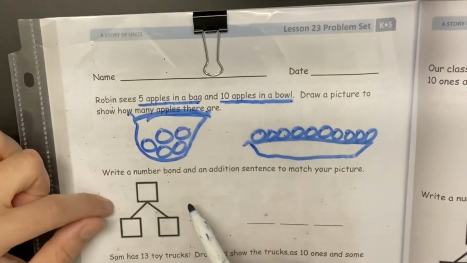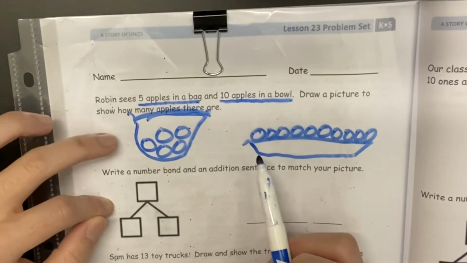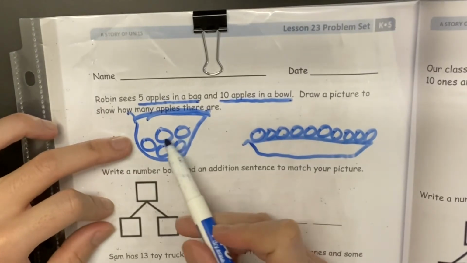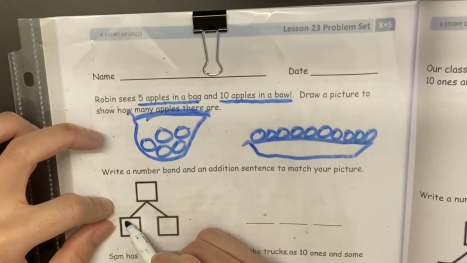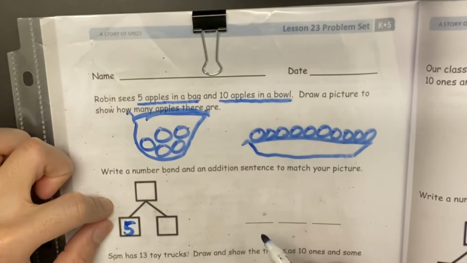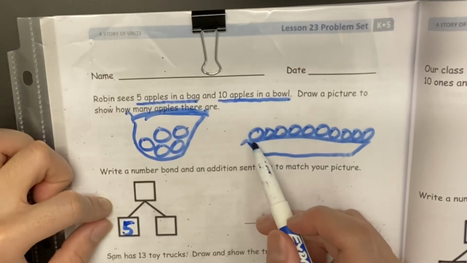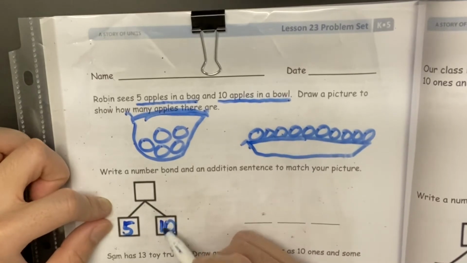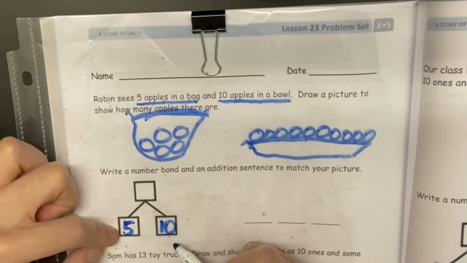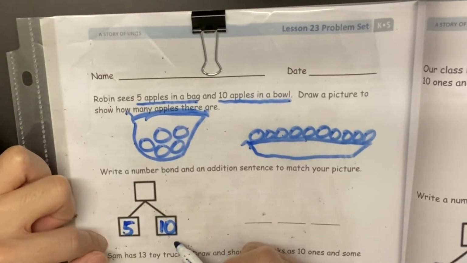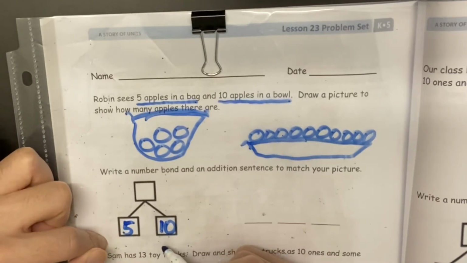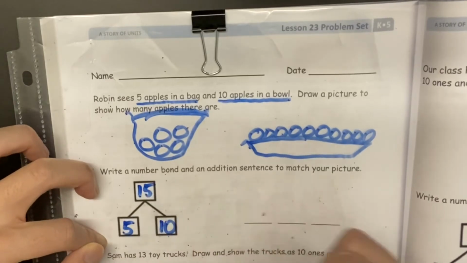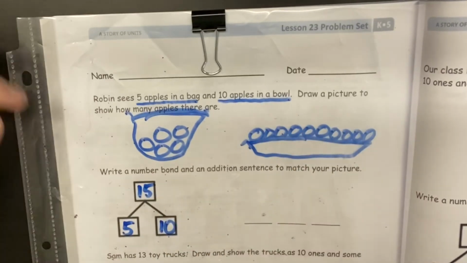Okay, now I'm going to write my number bond to match this picture. So over here, I had 1, 2, 3, 4, 5 apples. I know that's my part because it's apples. And then this is 10 apples. Here's my other part, 10 apples. So I know 5 and 10, if I say it the say-10 way, that is 10, 5. And if I say it the regular way, that's the number 15. So I know my total is 15 because they're all apples together.